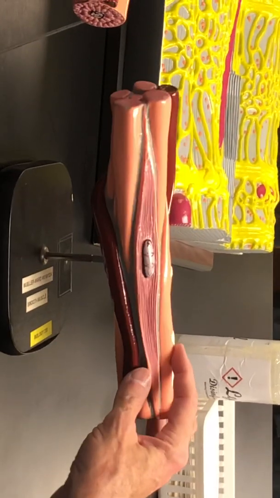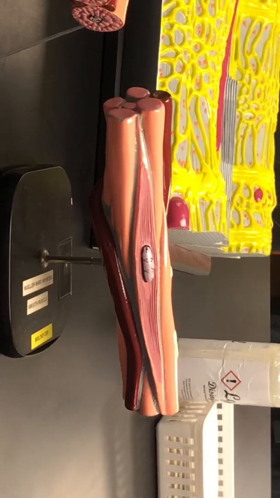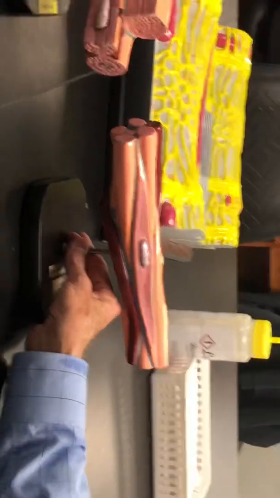So that's really about it for smooth muscle, being able to tell the characteristics of smooth muscle. Any questions?